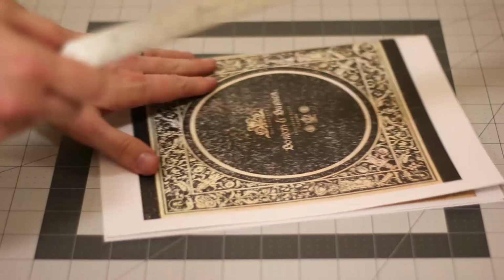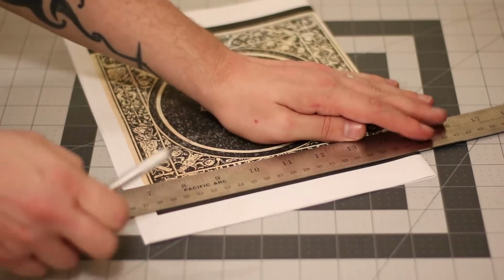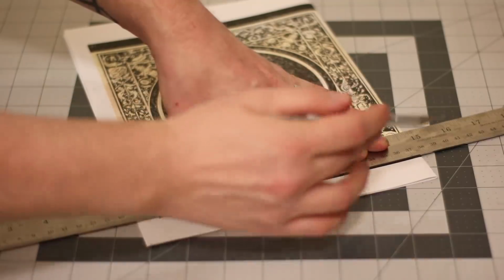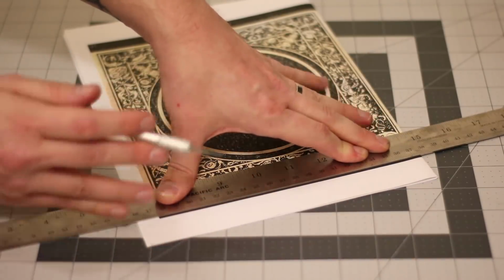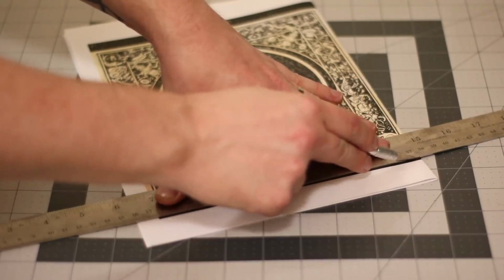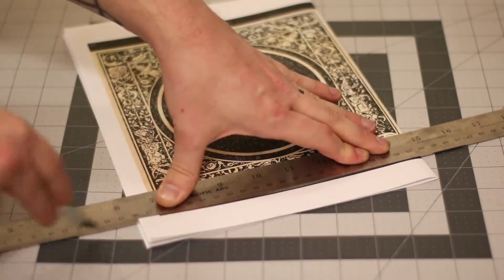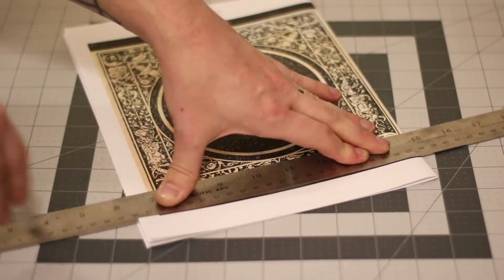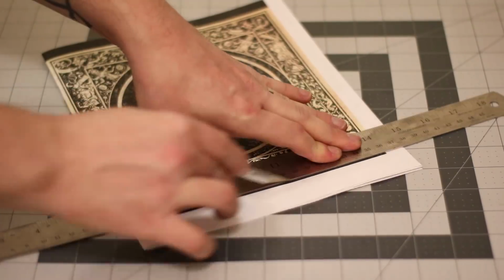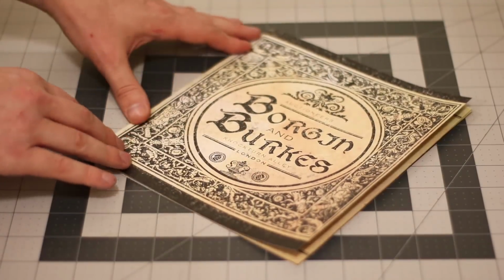And so to do that, we're just going to use a ruler and X-Acto knife. So line up your ruler with the line that you want to cut right about here. Take your X-Acto knife. You want to push down on the ruler so that the paper underneath doesn't slip around. And then you're just going to follow along that line with your X-Acto knife. You probably have to go over it a few times just to make sure you go through all of the pages. That is how you assemble the Borgin and Burkes Catalogue.